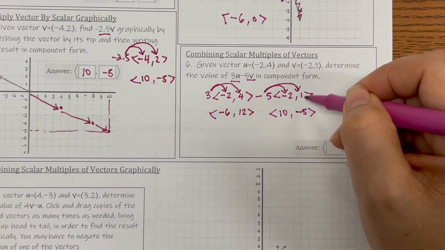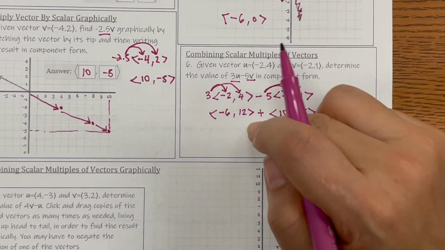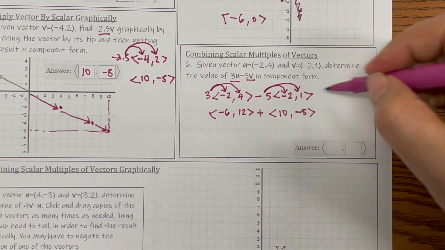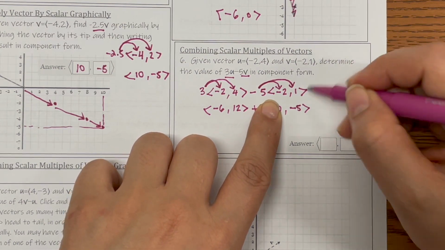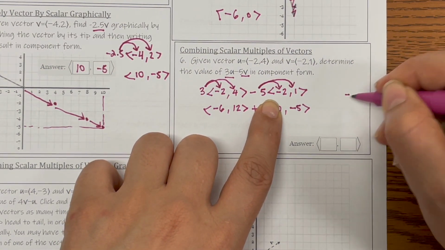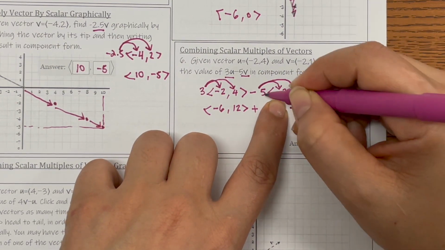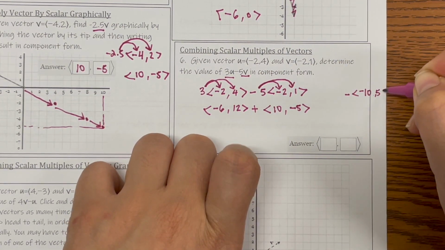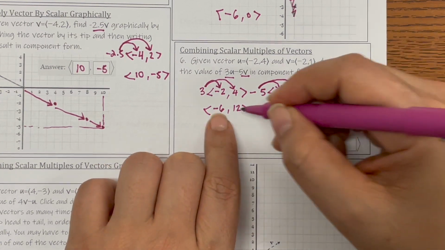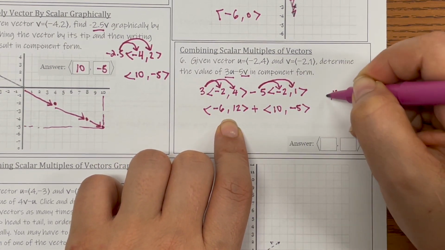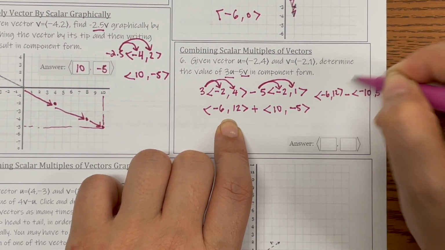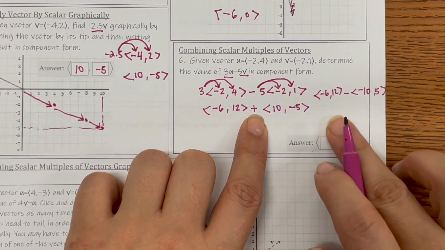And because I distributed a negative, it's a plus outside. If you didn't want to distribute the negative, then you would get, and I'm just going to write it on the side right here, minus still outside, and we're distributing just the 5. So this would be -10 and 5. Okay, so now it'll be the first one, which is -6, 12. So whichever one your preference is, the answer is going to be the same.